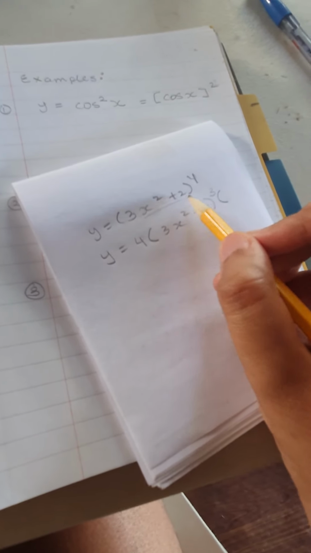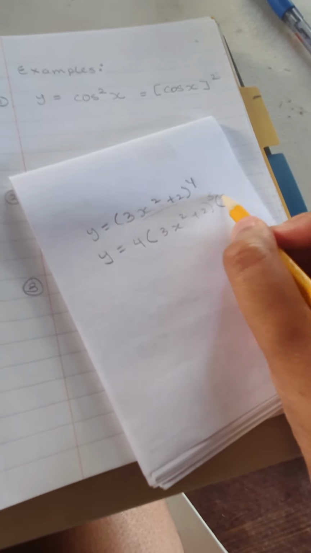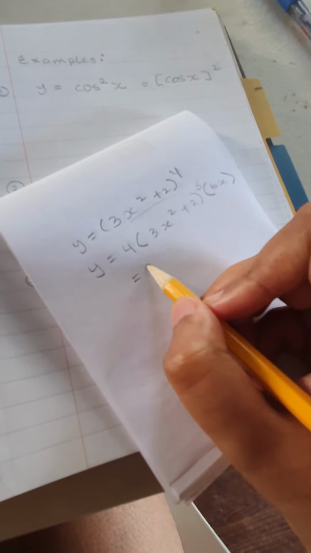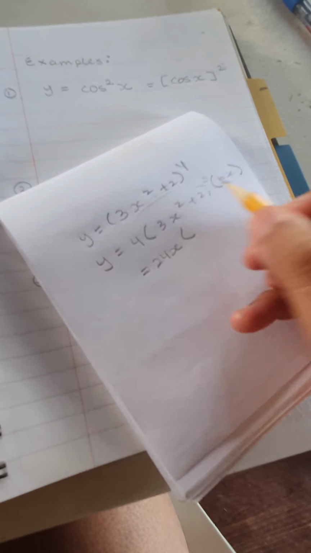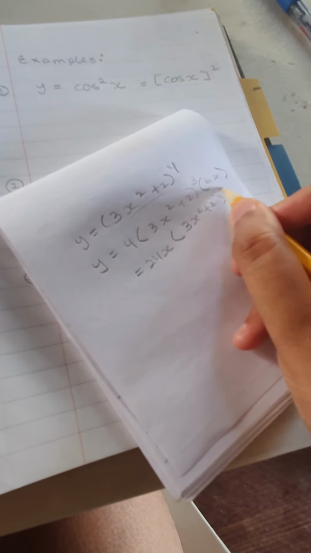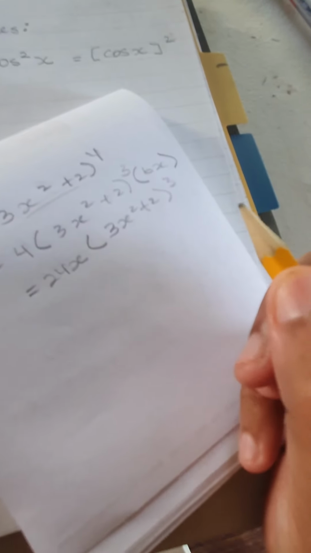If we differentiate the inside of the brackets, we're going to get 3 2s are 6, so we're going to get 6x, right? We can simplify this. 6x by 4, 6 4s are 24, so that's 24x, and we're going to get 3x squared plus 2 to the power 3, right? So this is what we did already. This is just to recap before we actually go into that question that we have above.